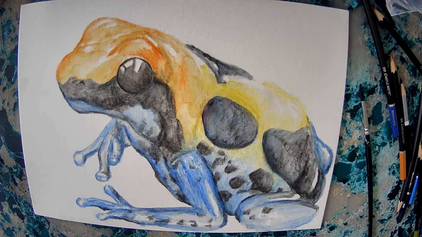Their clutches, so their eggs, vary in size between species from 1 to 40 eggs at a time. After about 10 to 18 days, depending on the species and the temperature, eggs have matured into tadpoles. Either males or females remain with or periodically visit the nest, so they don't just lay the eggs and then leave them to it, they do look after them.